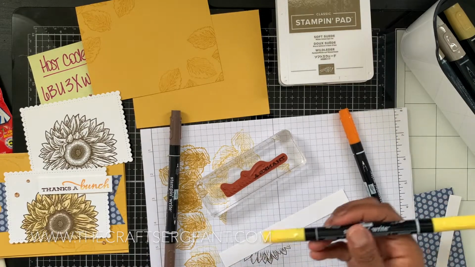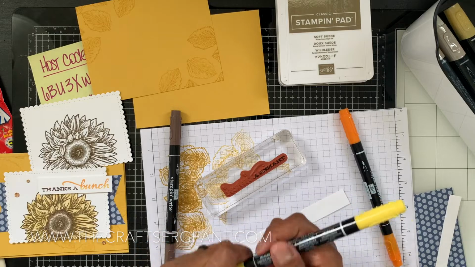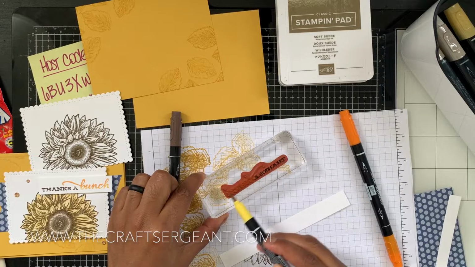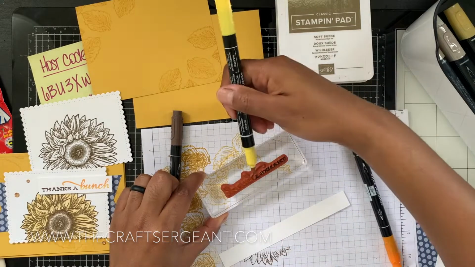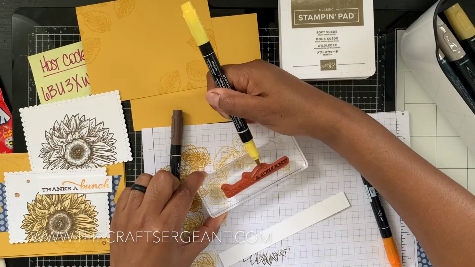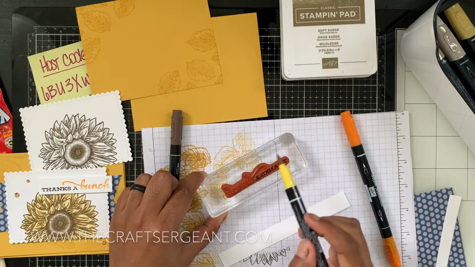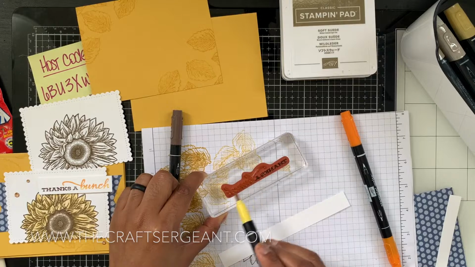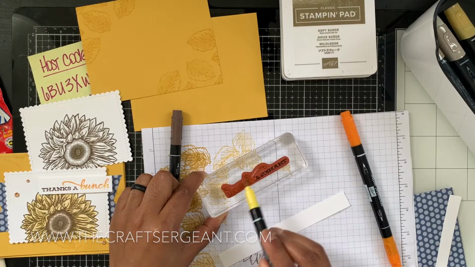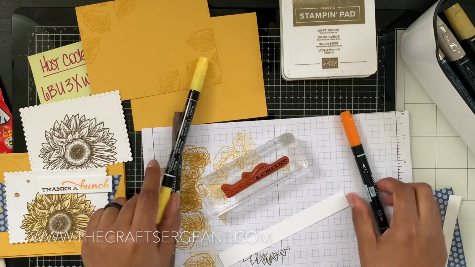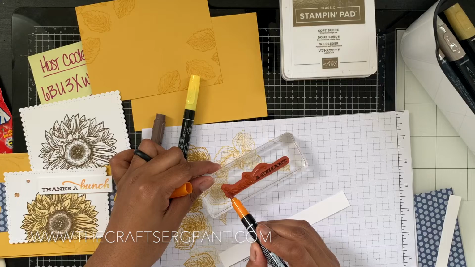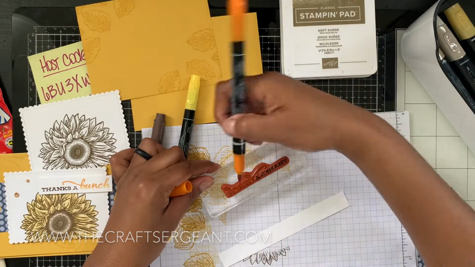And then I'm going to go in with my lightest color first. So this is my Daffodil Delight. And I'm going to color Bunch, just like this, being mindful to avoid the Thanks A, because I don't want that part to be yellow. All right. Then I'm going to go over that with my Pumpkin Pie. I'm just doing the top of the word.